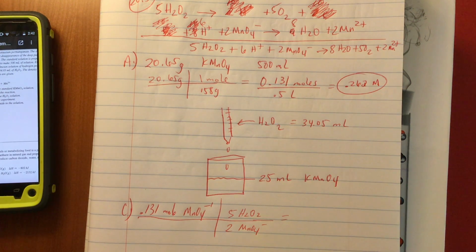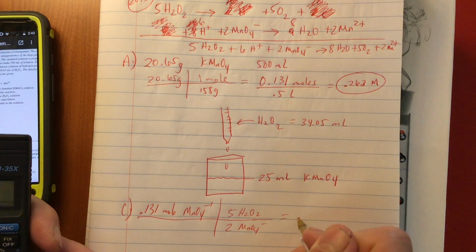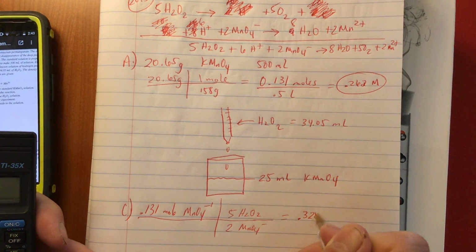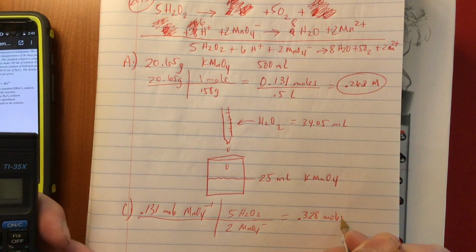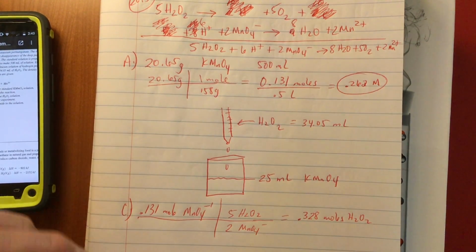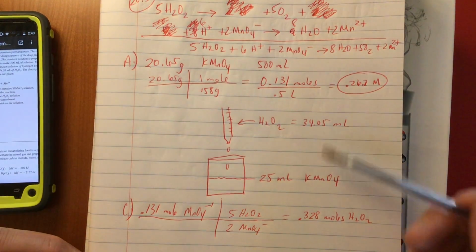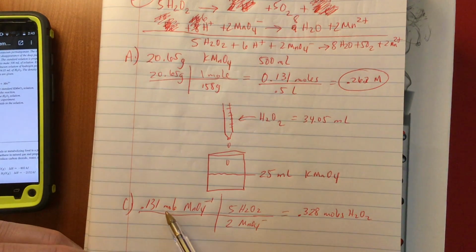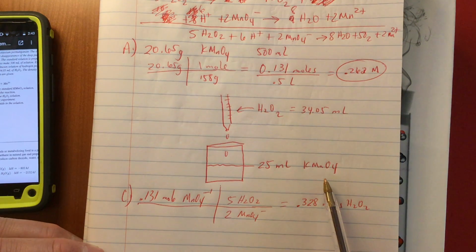So 0.131 times 5 divided by 2. That gives me, to 3 sig figs, 0.328 moles of hydrogen peroxide needed to be added to completely react the 0.131 moles of permanganate ions.